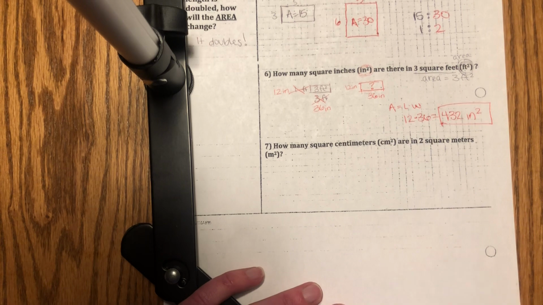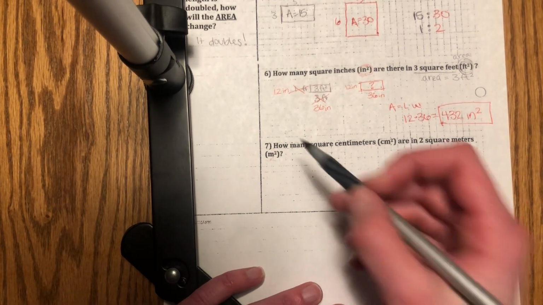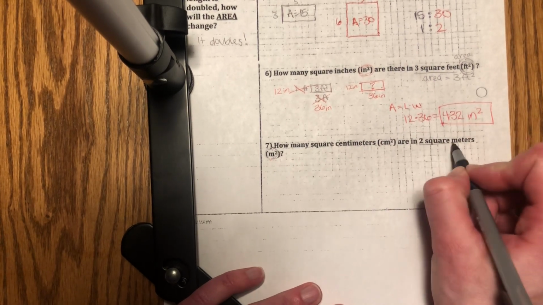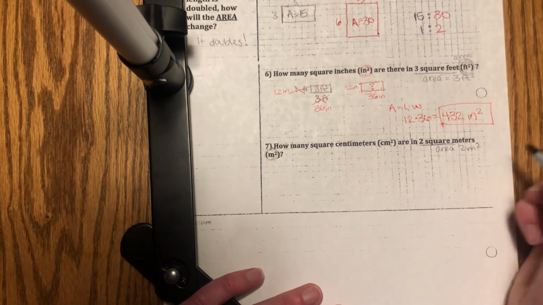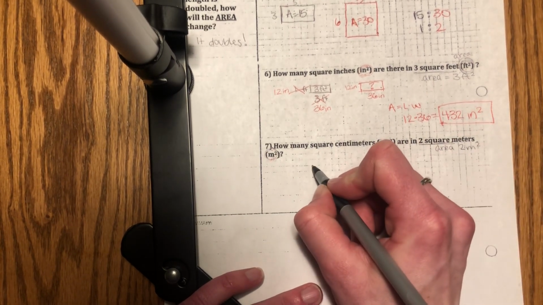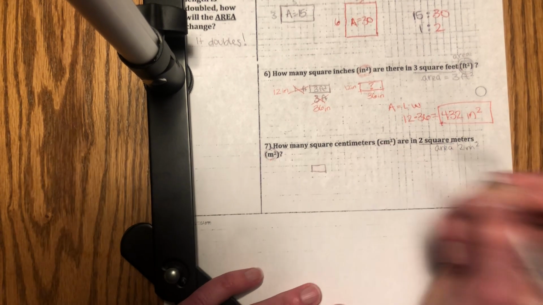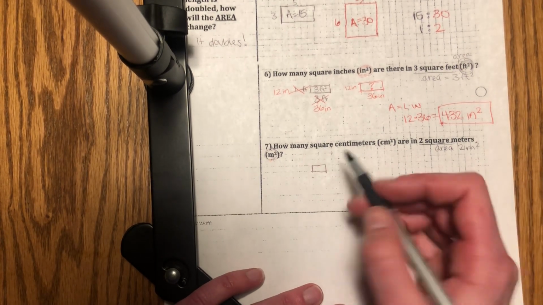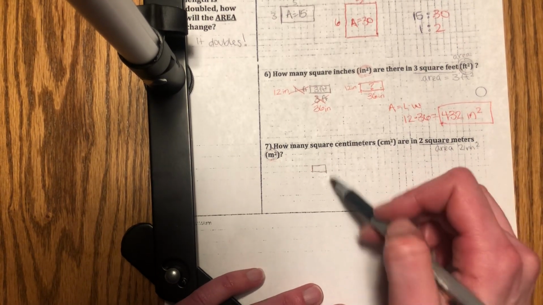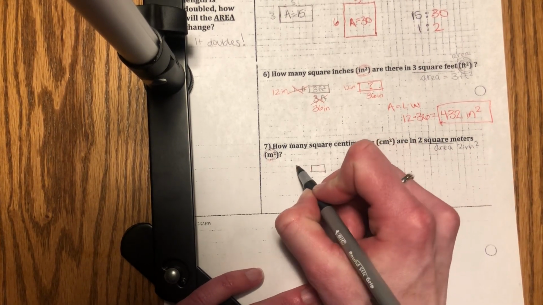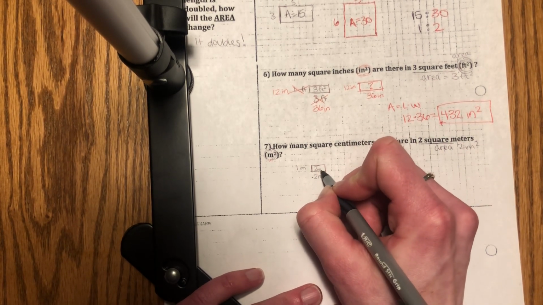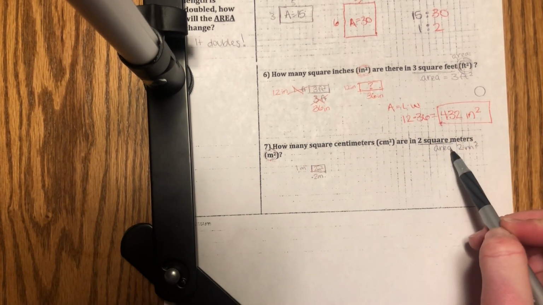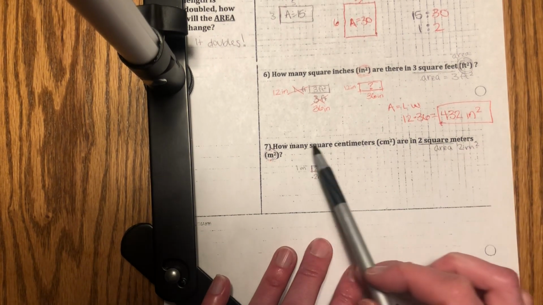Number 7, how many square centimeters are there in 2 square meters? So again, because of the label, you know that you're being told the area. So I'm being told the area is 2 meters squared. Okay, so when I draw my picture, I'm gonna make a 1 by 2. And it doesn't have to be to scale here, but it works since the boxes are already there. So that would be a 1 meter by 2 meters, which would give you an area of 2 meters squared like we need. Okay, and then the question says how many square centimeters.